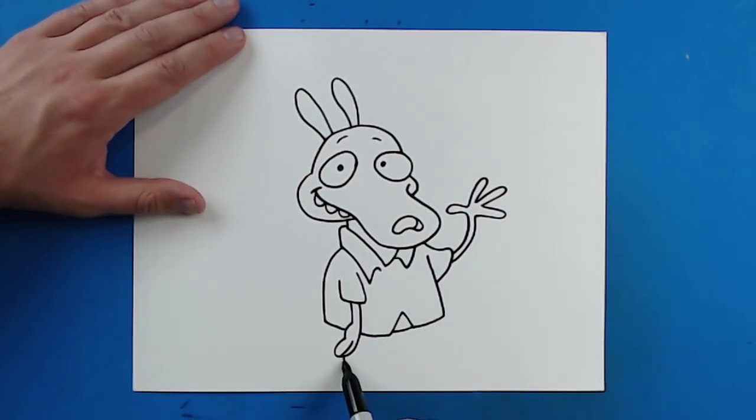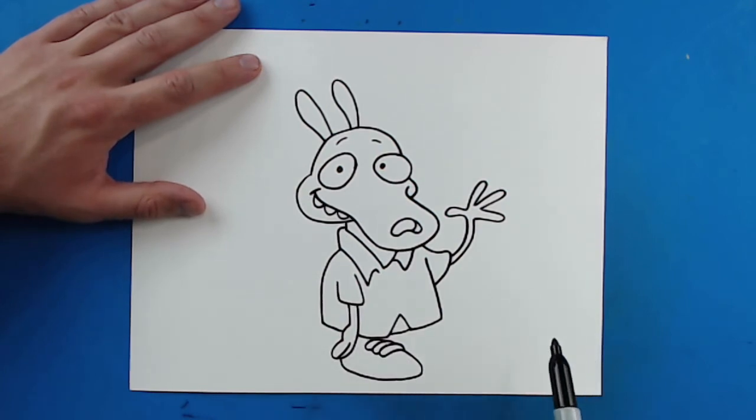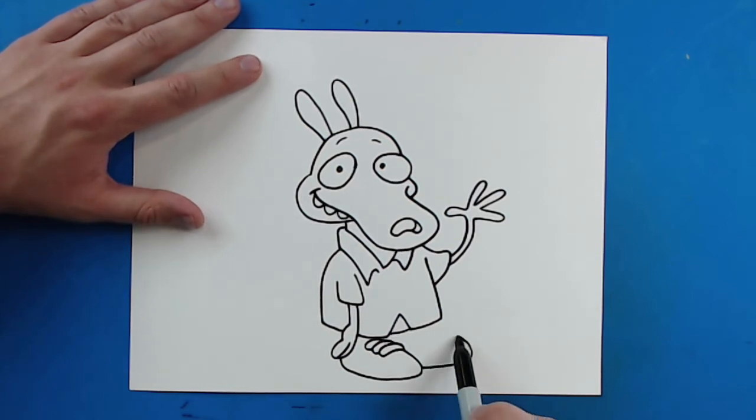So starting here, I'm just going to curve a line that's just going to go down. It's going to curve up like this, and I'm just going to make a little jelly bean shape on it. Then I'm going to draw another here, and one more right there. Then right here, I'm just going to curve out, come back and do the same thing. Put that jelly bean shape, and then two more on top of it.